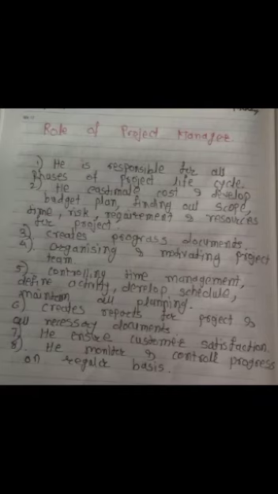Customer satisfaction is very important, and the project manager keeps a record of that customer satisfaction if any additional work has to be added. So these are all the contents of the first chapter, the important concepts of the project manager.